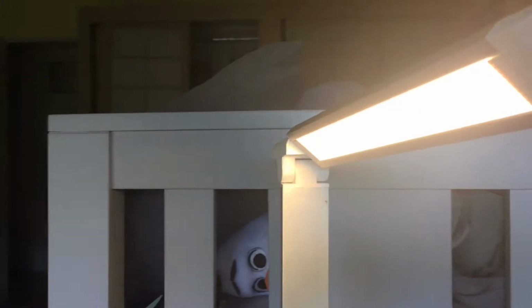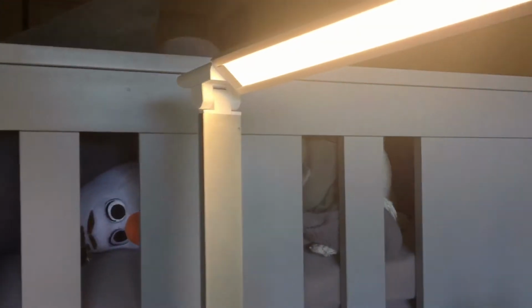So we have that. This is a really small space, but we have this light right here, which is pointed downwards at our subject.